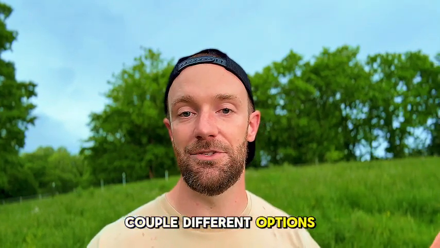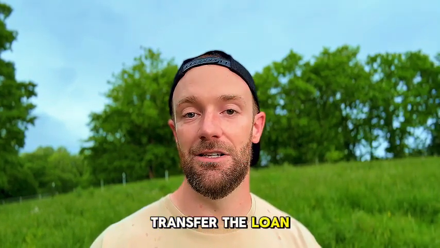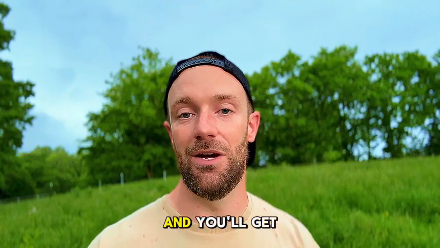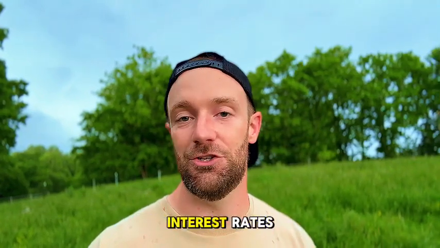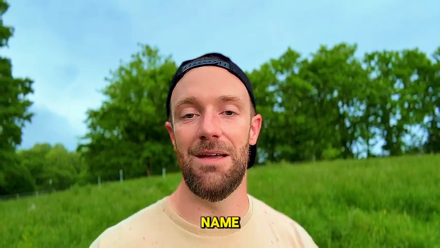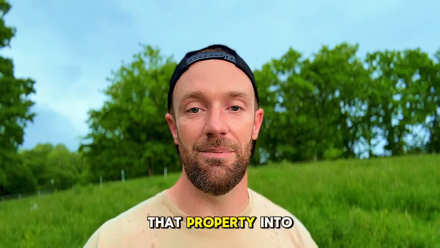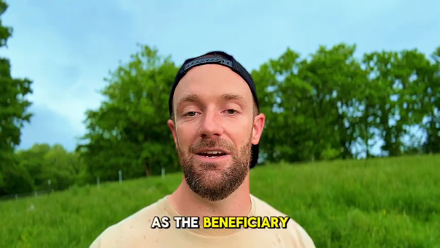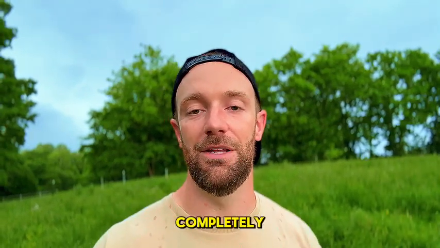So there's a couple different options here. Either they will transfer the loan to the beneficiaries, and you'll get to keep the repayment terms, the remaining timeline, interest rates, etc., and get to keep that loan. They're just going to reassign it into your name, or they will make you refinance that property into your name as the beneficiary, and you'll start the loan over completely.